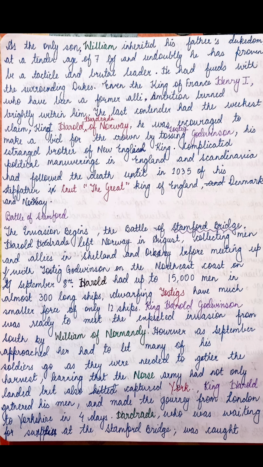Undoubtedly he proved to be a tactical and brutal leader. He also had feuds with the surrounding dukes, and in fact King Henry the First of France was having a feud with him too. Feud is like dushmani. He was a former ally, but now he was having feuds with all the neighboring kingdoms. Ambition burned brightly within him because he wanted to become the king.